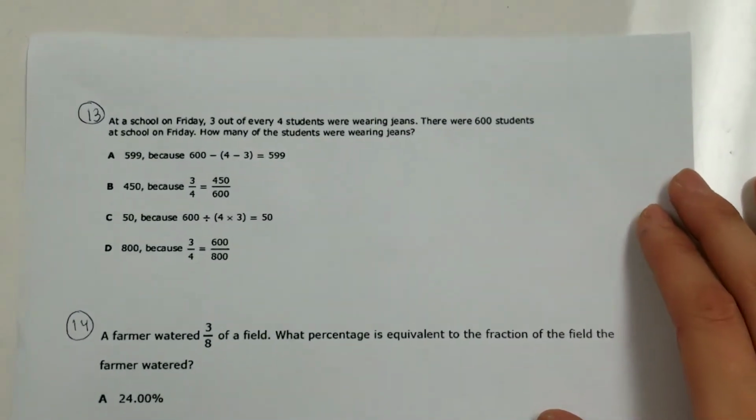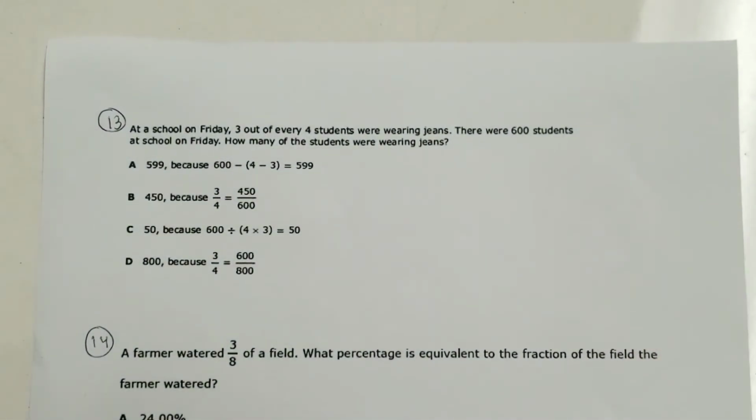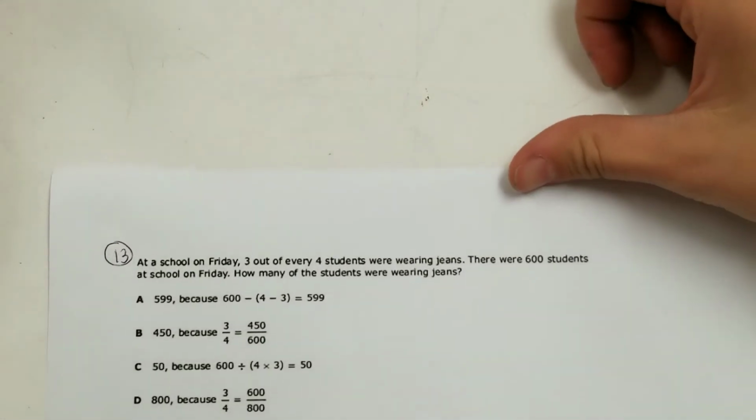Let's take a look at number 13. It says, at school on Friday, 3 out of 4 students were wearing jeans. There are 600 students at the school on Friday. How many of the students were wearing jeans? So the first question is, what are we comparing?